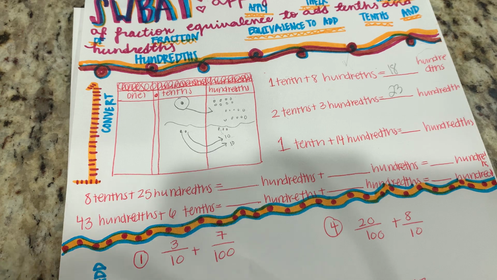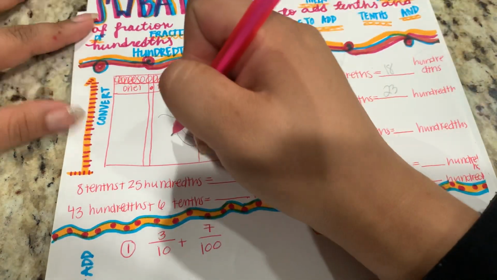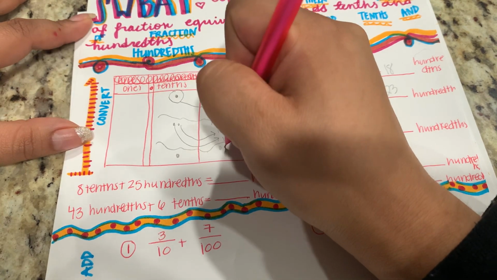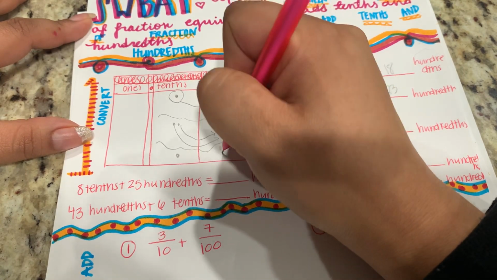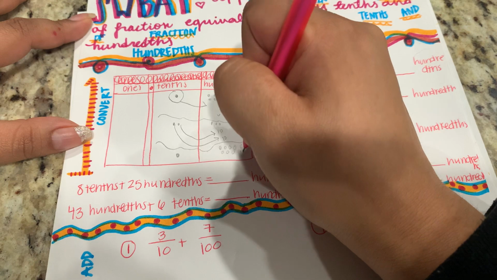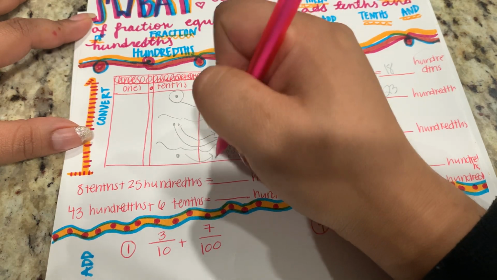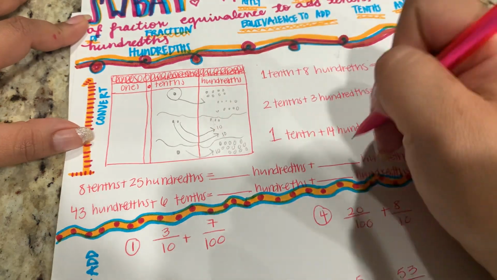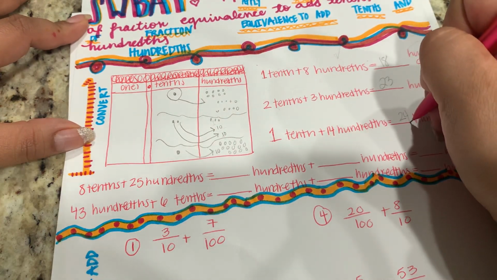Now 1/10 and 14 hundredths. Let me make a line. 1/10 and 14, so we already have 14. 1, 2, 3, 4, 5, 6, 7, 8, 9, 10, 11, 12, 13, 14, and I move 10 more over. That would be 10 and 14, 24 hundredths.